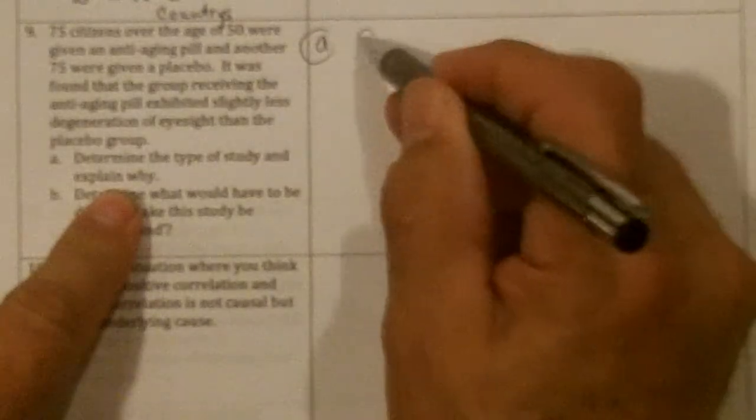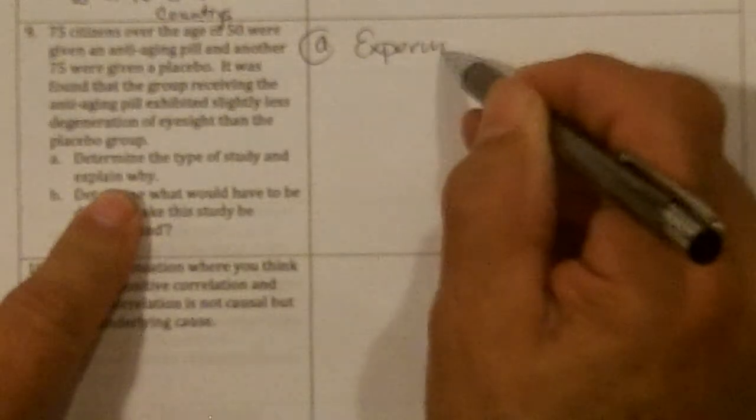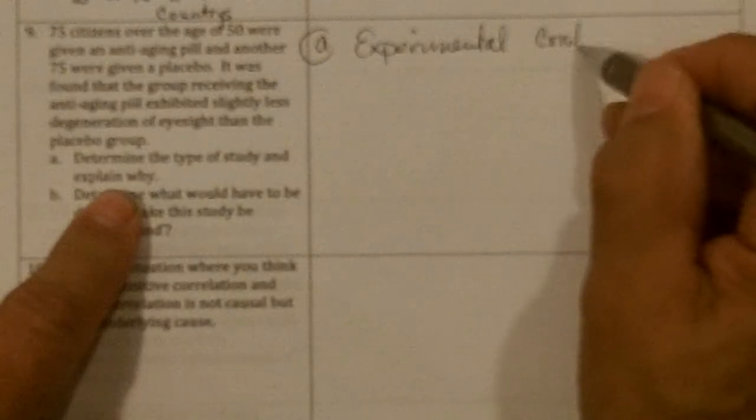75 citizens over the age of 50 were given an anti-aging pill, and another 75 were given a placebo. It was found that the group receiving the anti-aging pill exhibited slightly less degeneration of eyesight than the placebo group. Determine the type of study and explain why. Well, of course, this is an experimental study, because they have control and treatment groups.